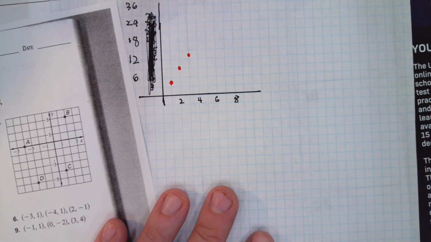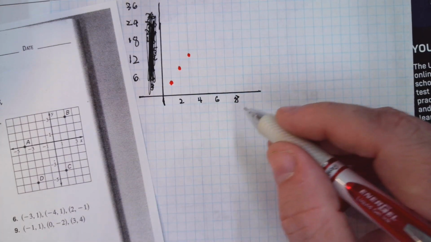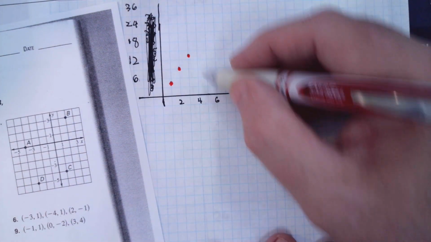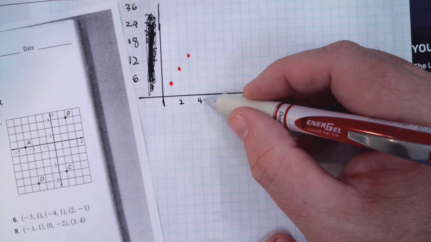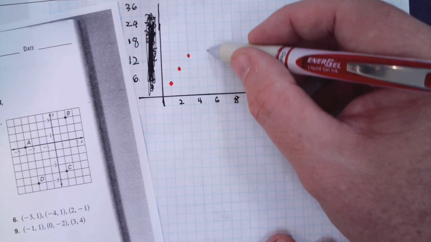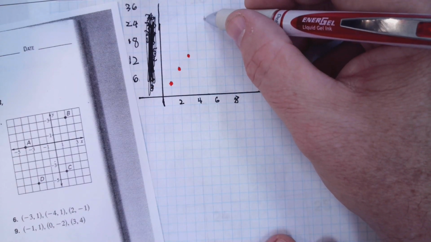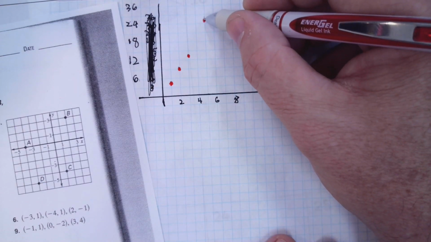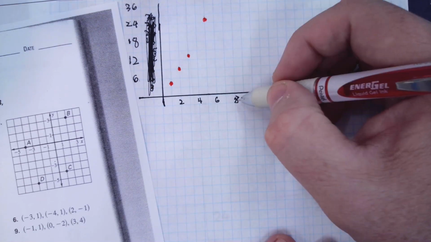Sometimes you just got to get close enough. I'm not going to get out a really small ruler and measure. Yeah, you got to get close enough. 5, let's see, go 5 here. 22, that's going, it's like maybe here? Close enough? And 8 is 36, right?